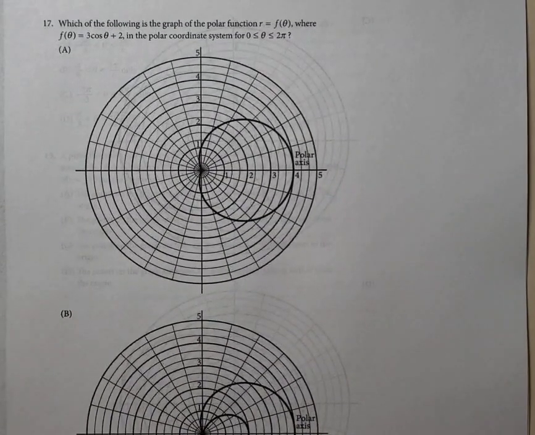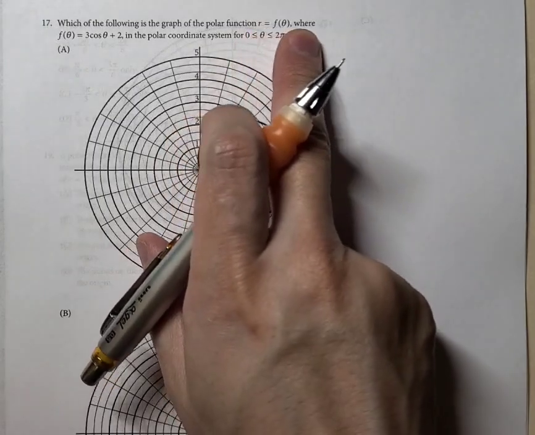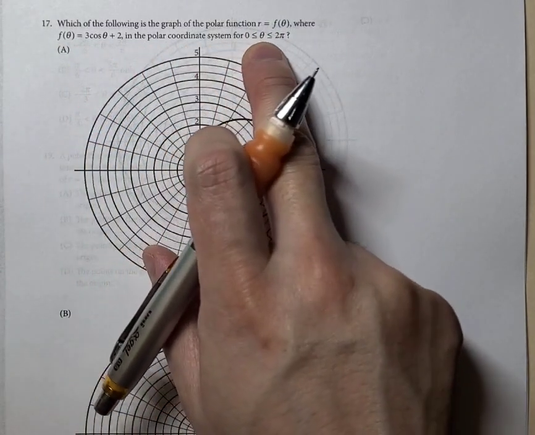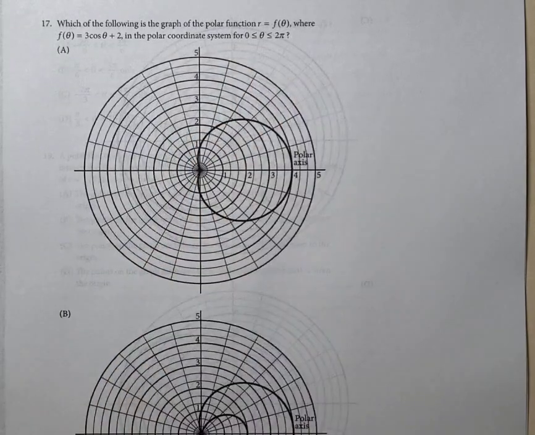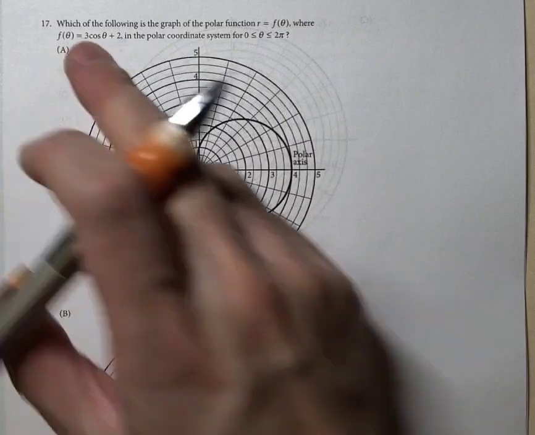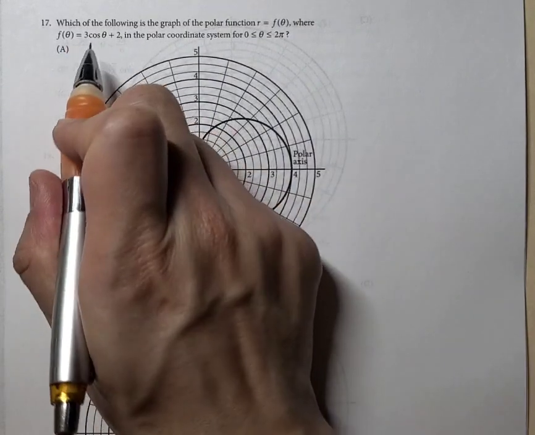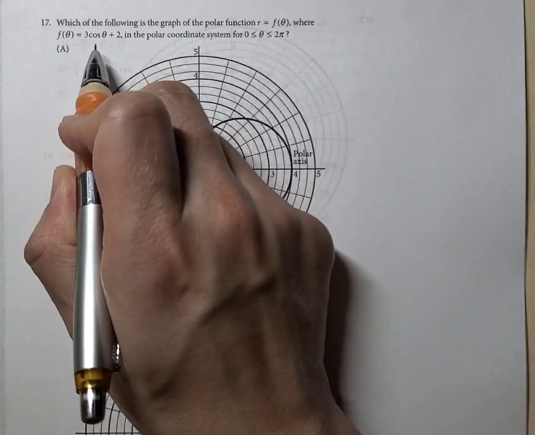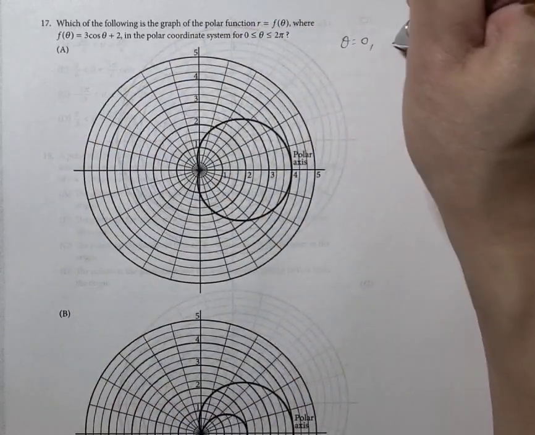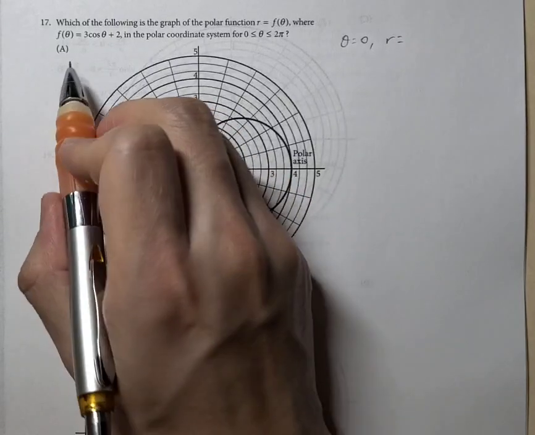Which of the following is the graph of the polar function r equals f of theta, where f of theta is 3 cosine theta plus 2 in the polar coordinate system for theta between 0 and 2 pi? Okay, so if you don't remember how this looks at all, we can just start plugging in values of theta. For example, when theta is 0, then what's r equal to?